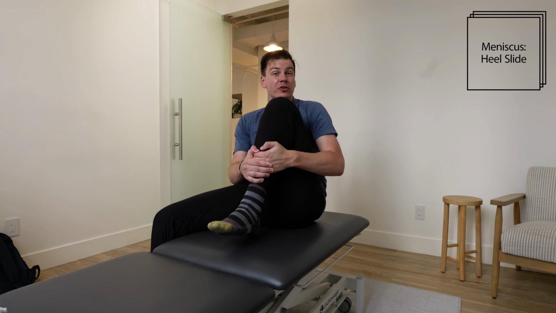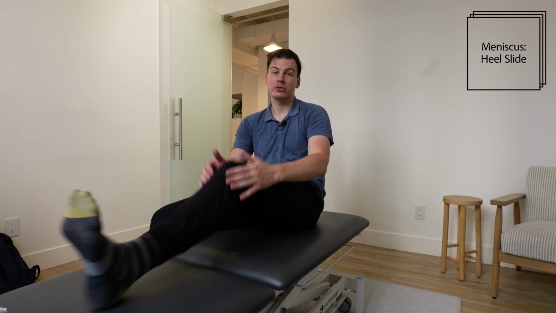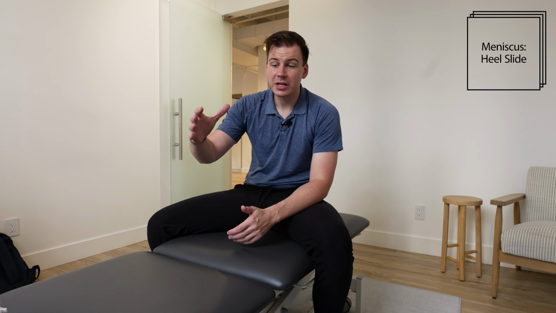If this exercise is working for you after doing about 15 to 20 of them, it should feel significantly better than when you started. The theory is that the more you take your knee through end ranges of motion, the more you get that meniscus to flatten out and give it the opportunity to heal.